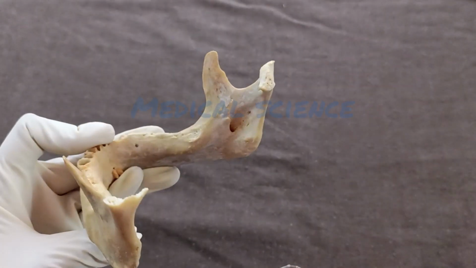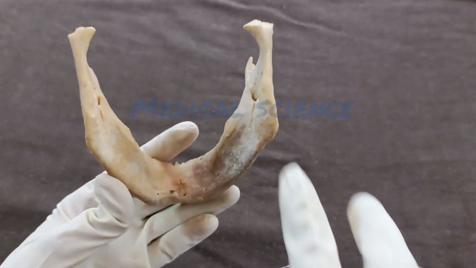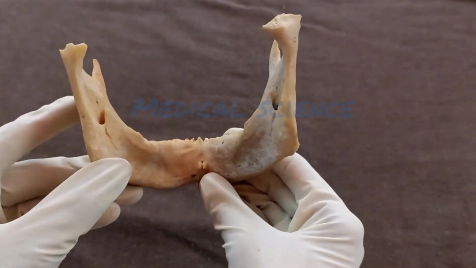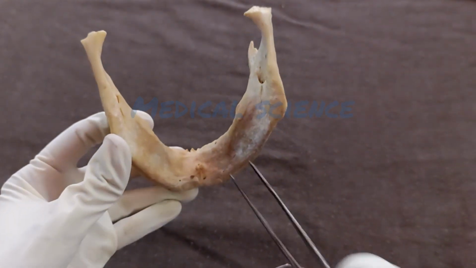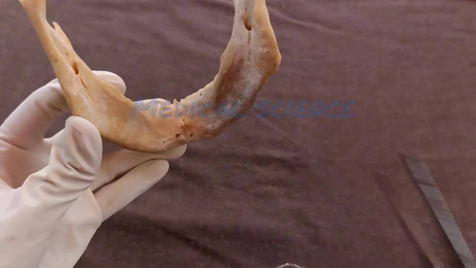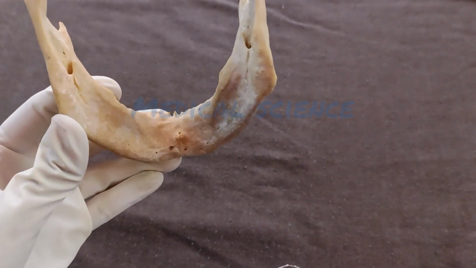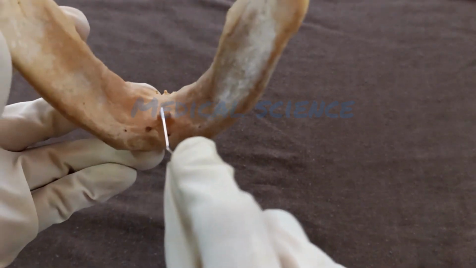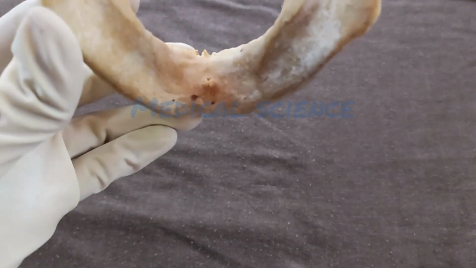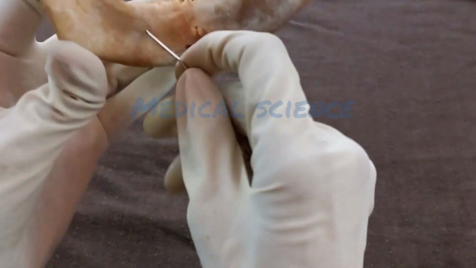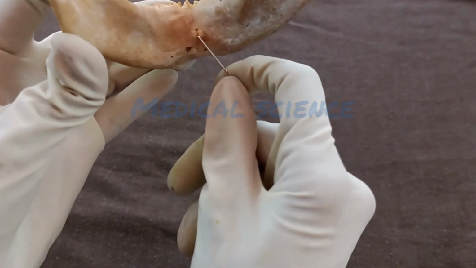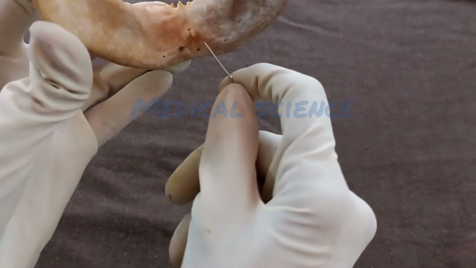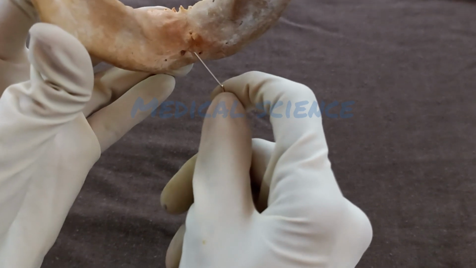Now see, at the posterior aspect of the symphysis menti, you could see on the inner surface a tubercle-like structure. It is a paired structure. Just see here, this one. This is the superior genial tubercle, and similarly an inferior genial tubercle is also present, which is not present in this bone.